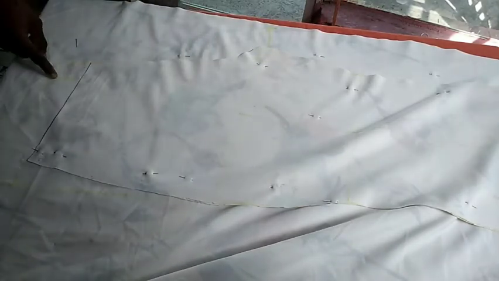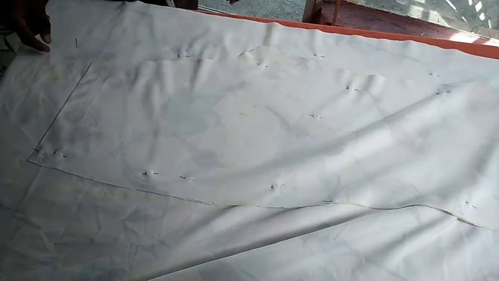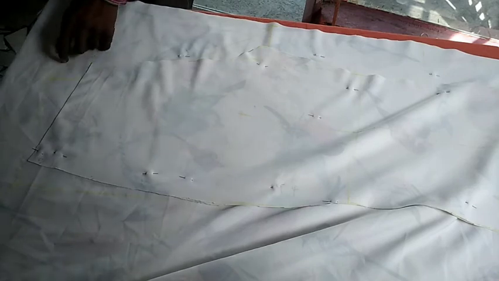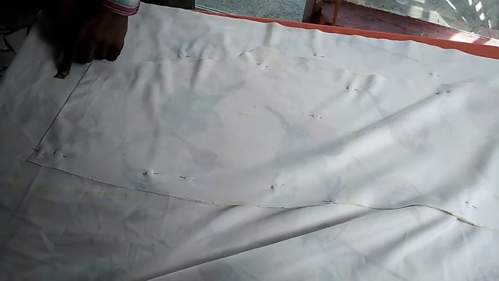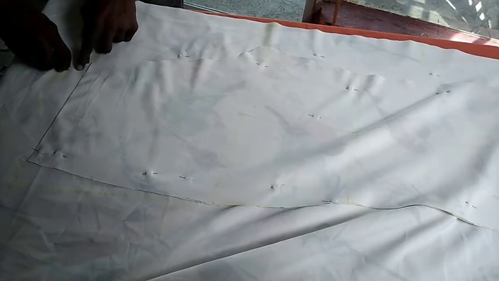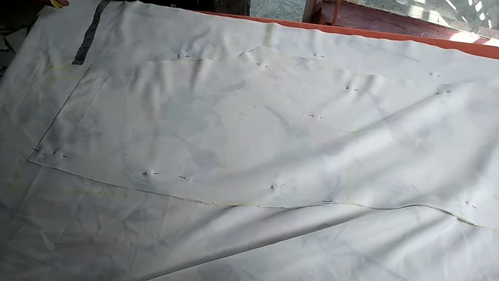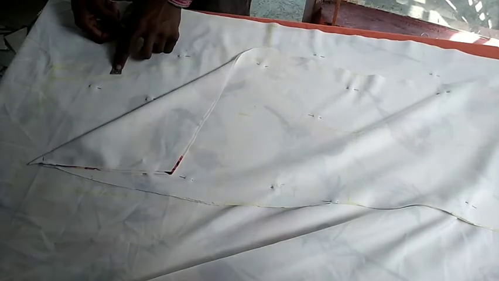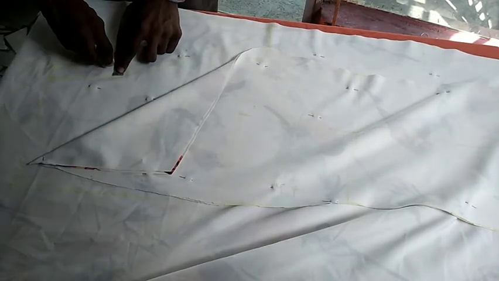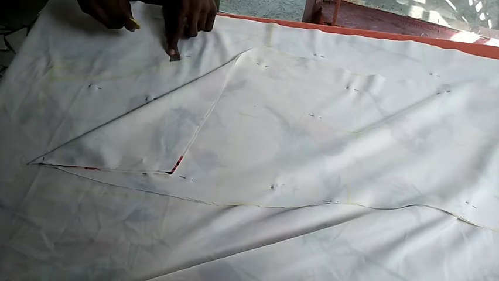So you can see this is our waistline now. What we are going to do now is to put our sewing allowance. My sewing allowance is 1 inch. You can make yours 1.5, depending on how much you want your sewing allowance to be. Mine, I'm making 1 inch for my sewing allowance.